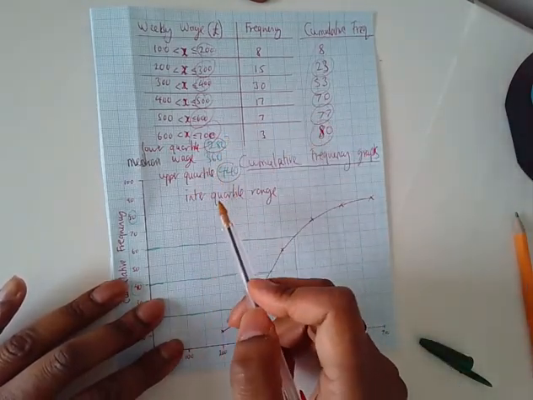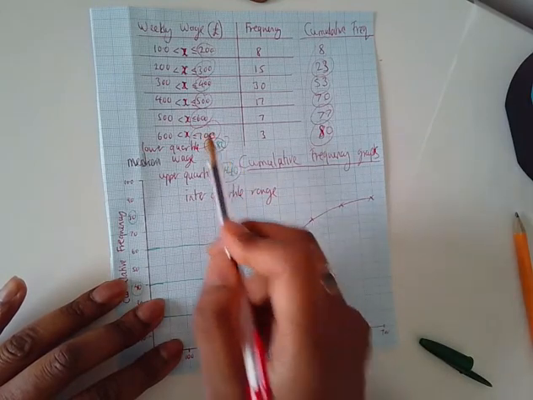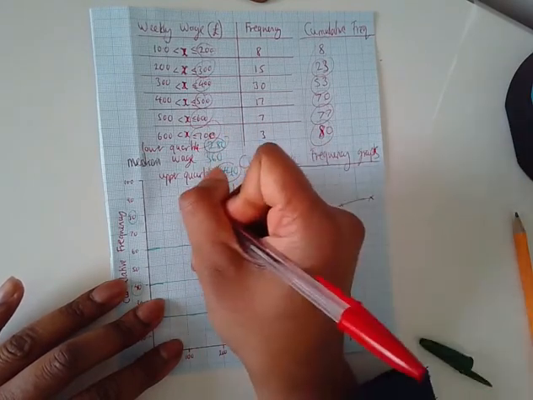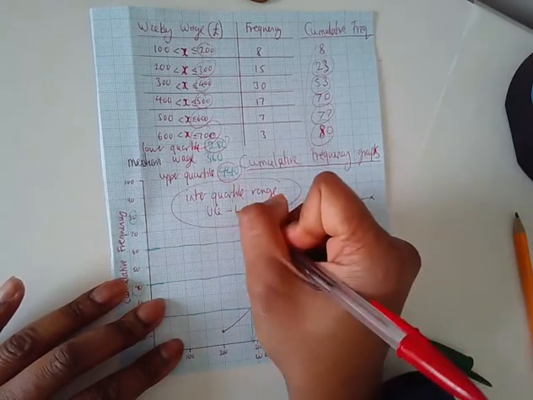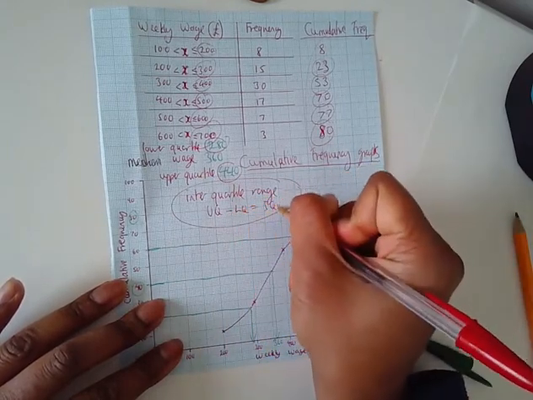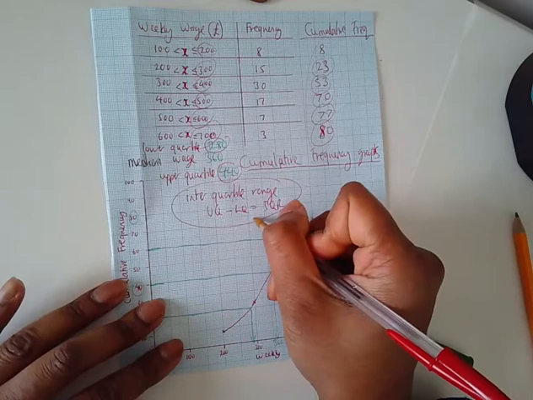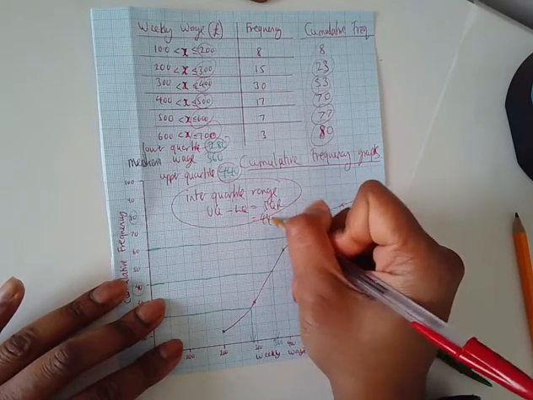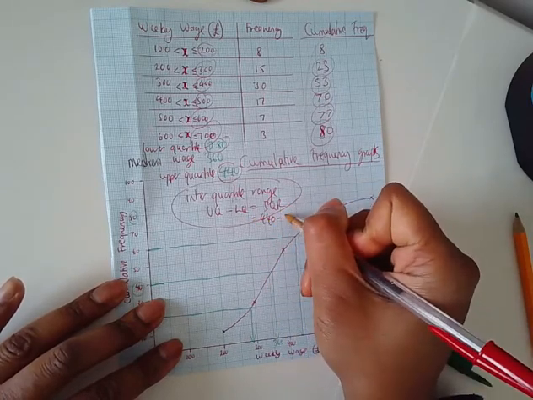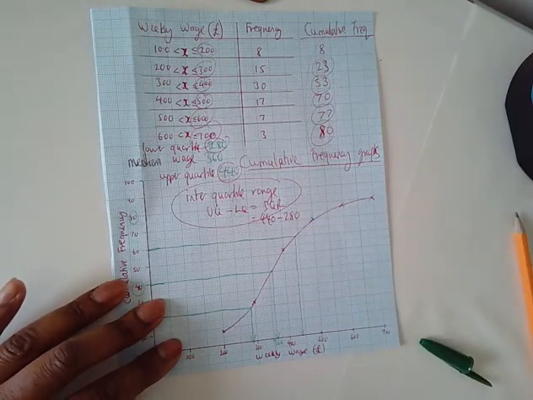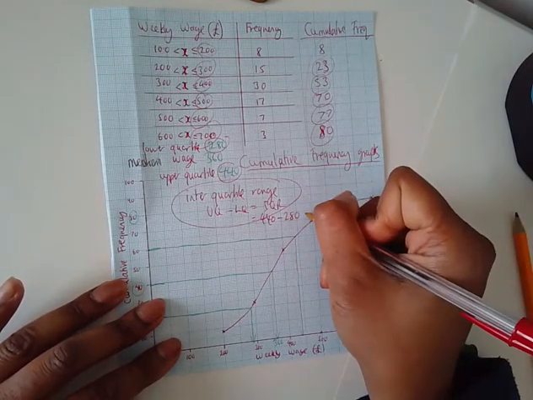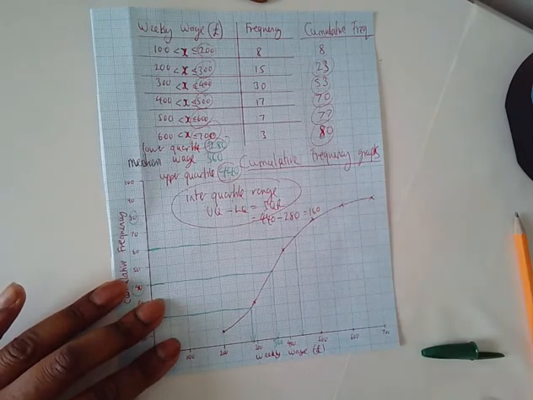The interquartile range is the upper quartile take away the lower quartile. So you just have to do 440 take away 280. That gives you 160. That's our interquartile range.